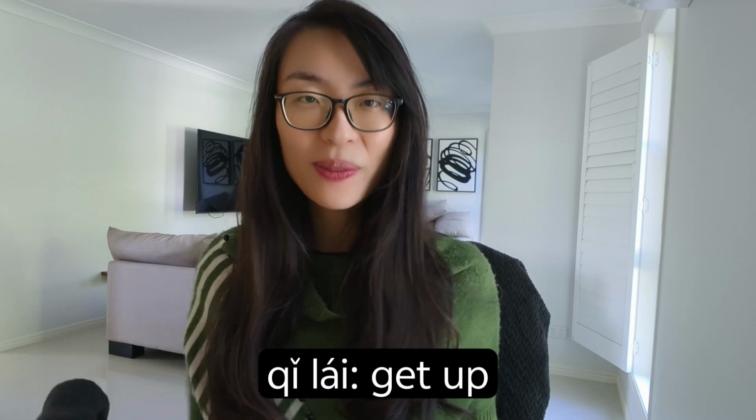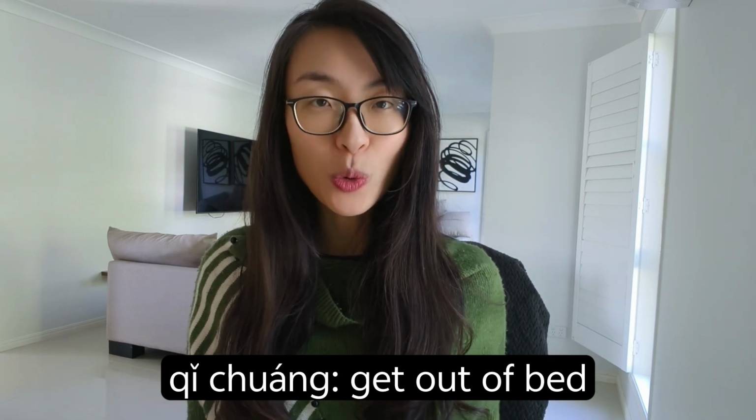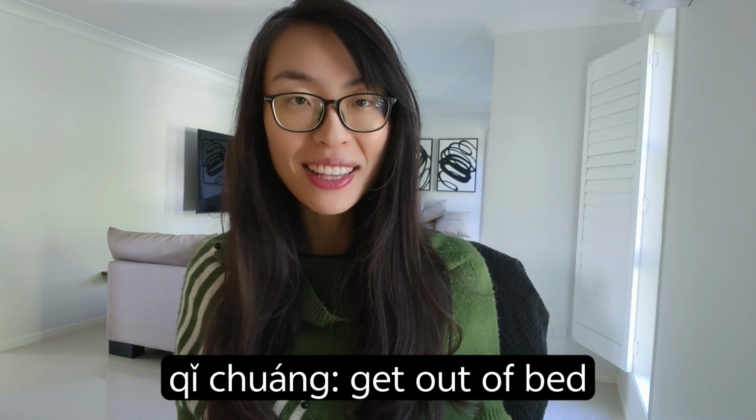If 七 comes with the third tone, which is 起, 起, the common words for that are 起来, 起来. 起来 means get up. Or the other one is 起床, 起床. 起床 means get out of bed.